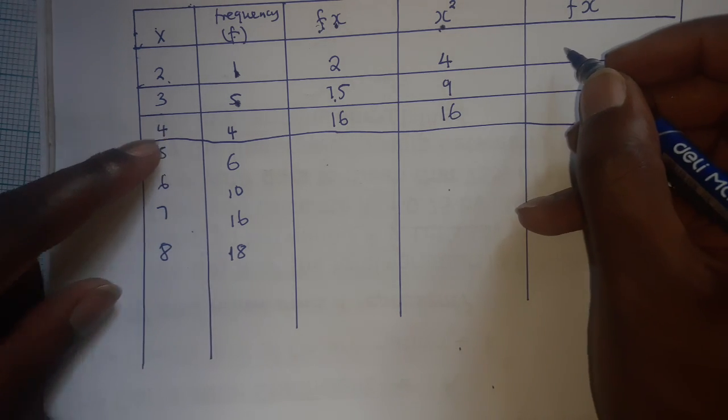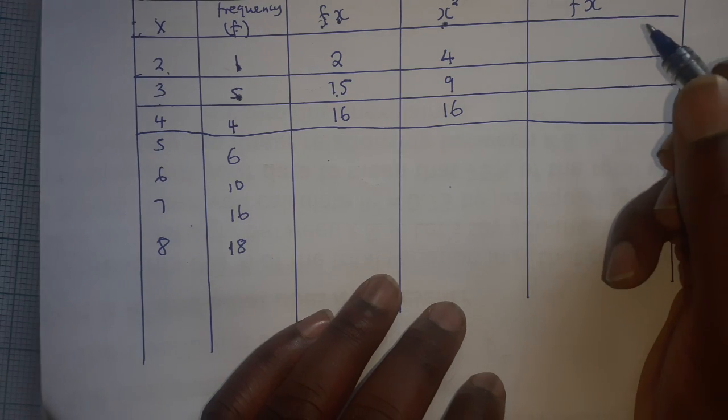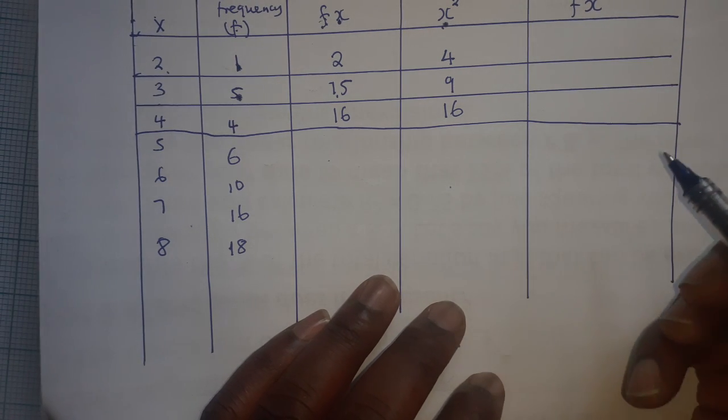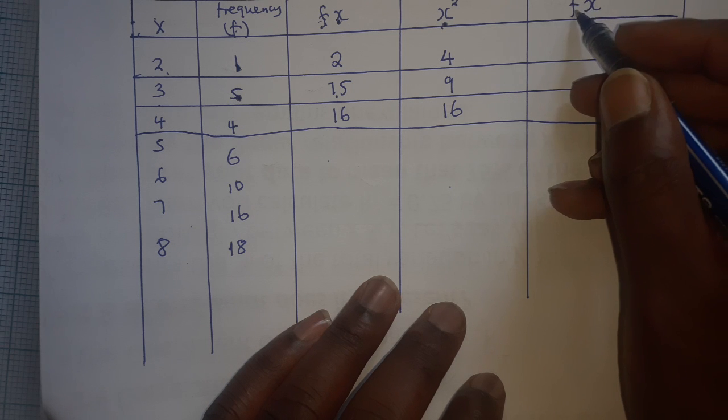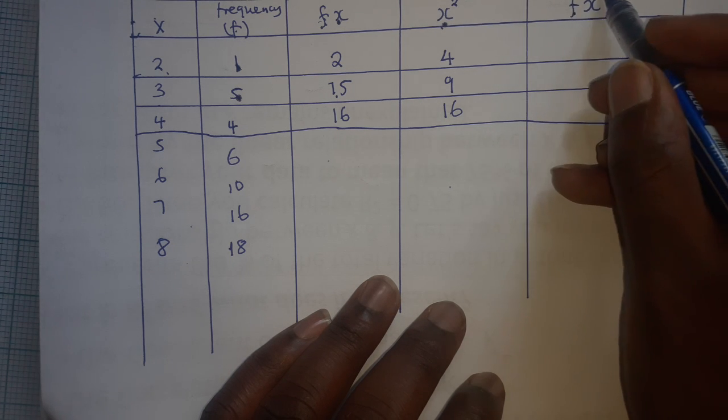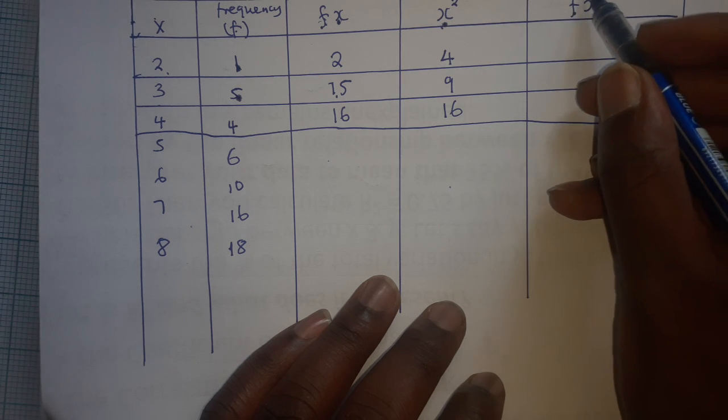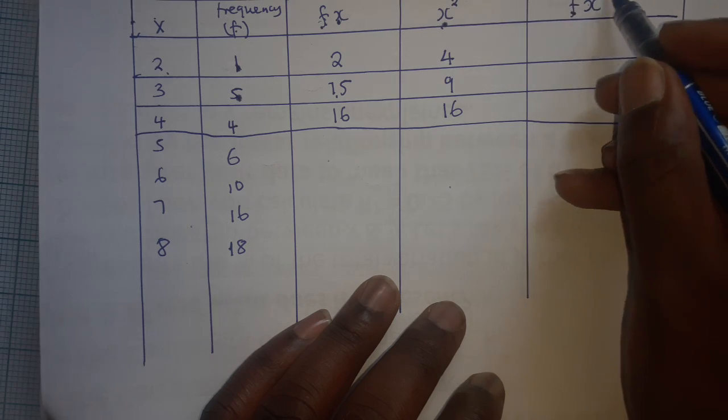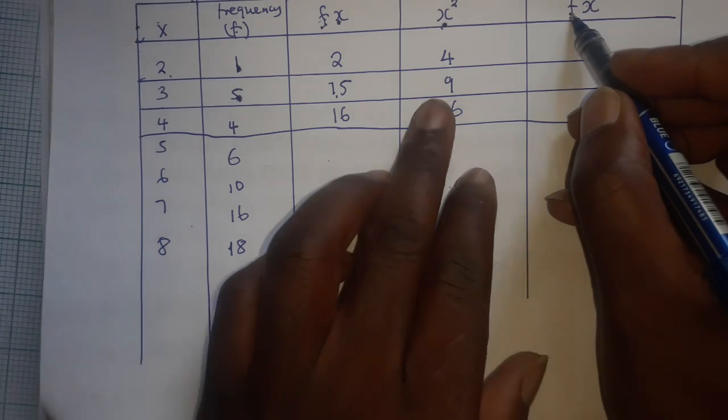Then we go on here. Here we need to multiply f multiplied by x squared. This f, what is our f here?